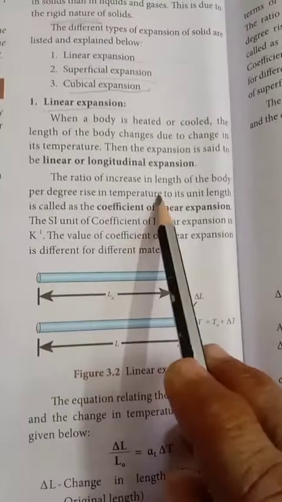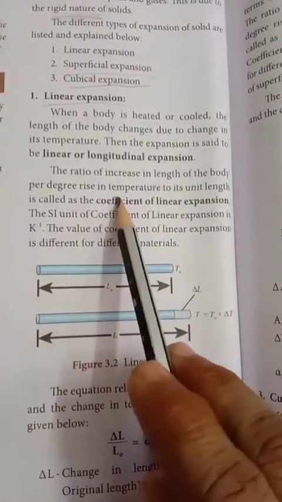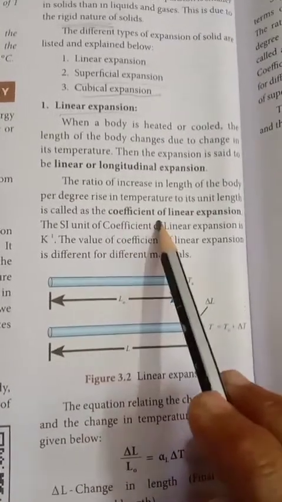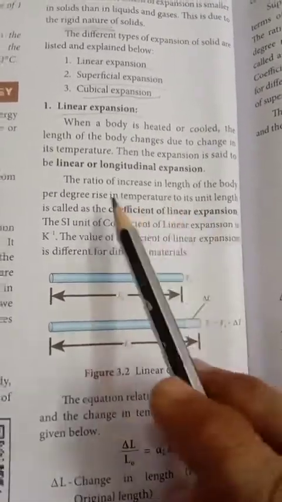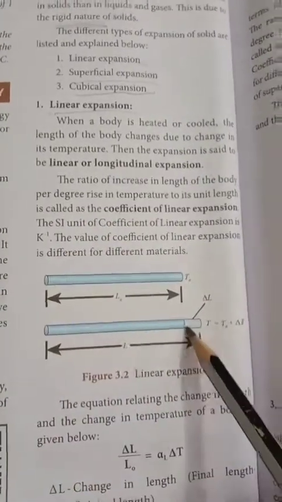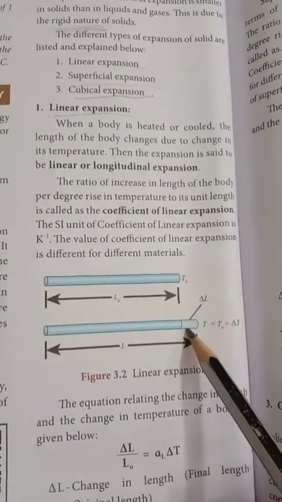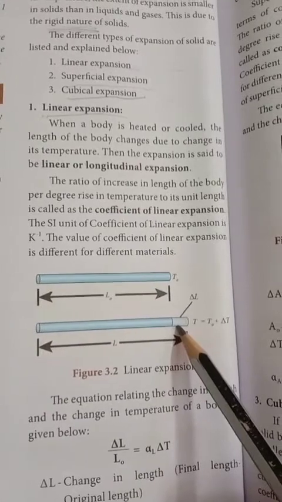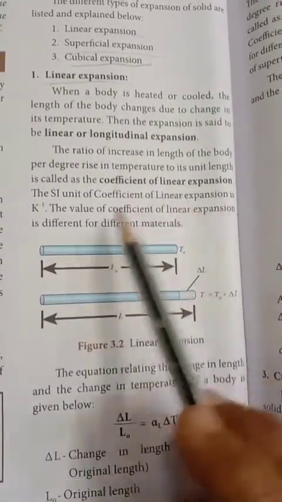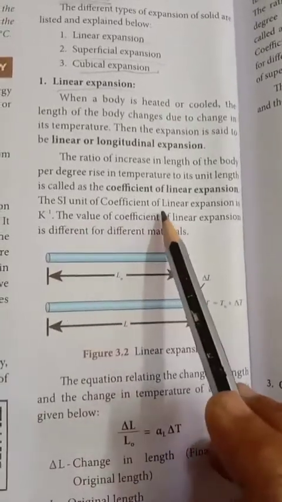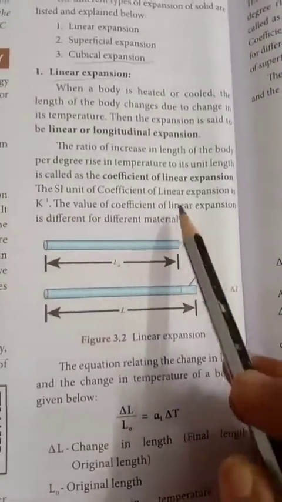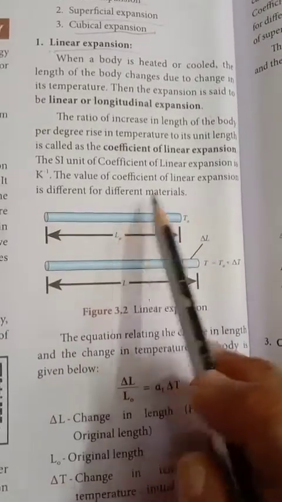The ratio of the increase in length of the body per degree rise in temperature to its unit length is called the coefficient of linear expansion. The SI unit of coefficient of linear expansion is per Kelvin. The value of coefficient of linear expansion is different for different materials.